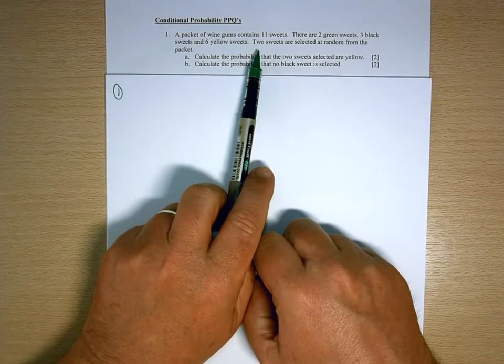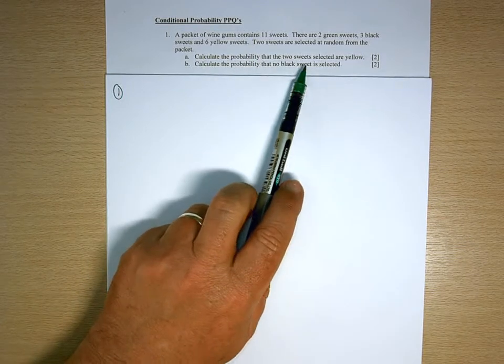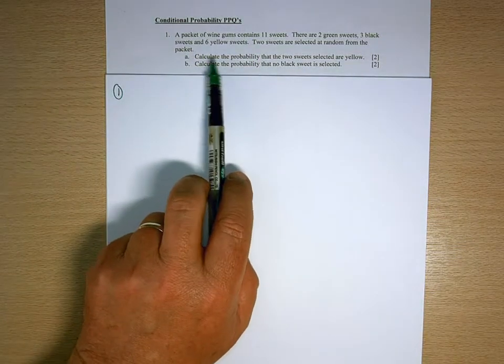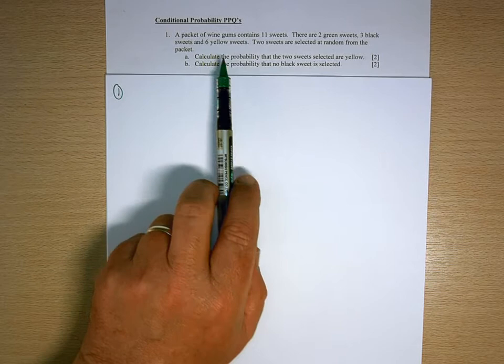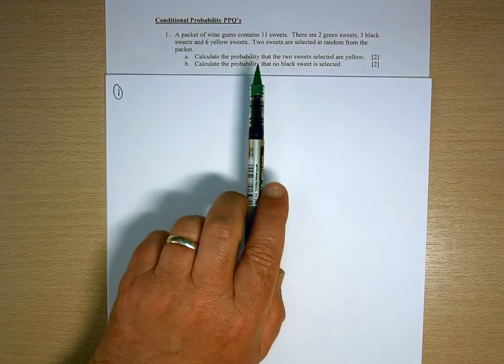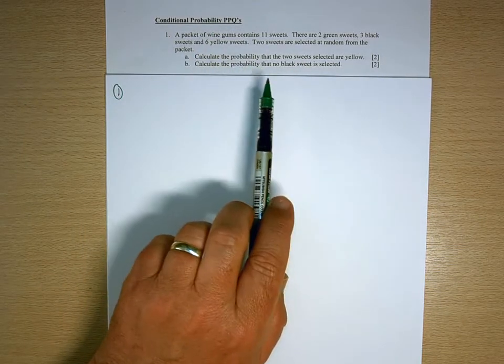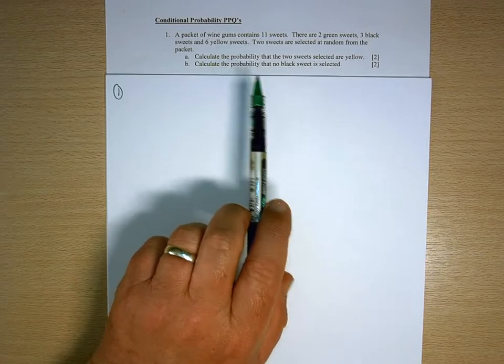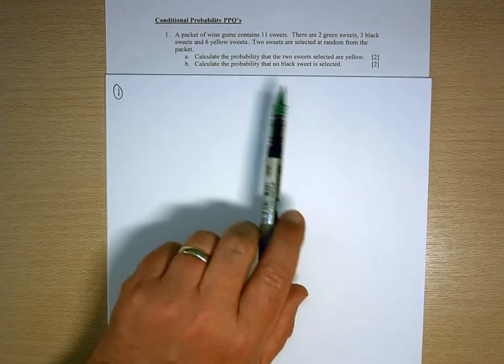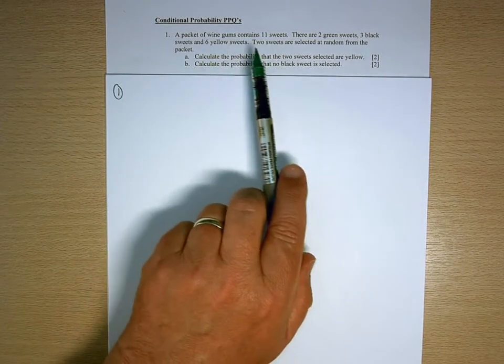So we have a packet of wine gums containing 11 sweets. There are 2 green, 3 black, and 6 yellow. So that information would be exactly the same with the more straightforward probability tree question.